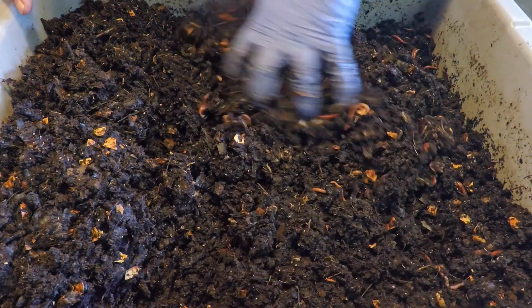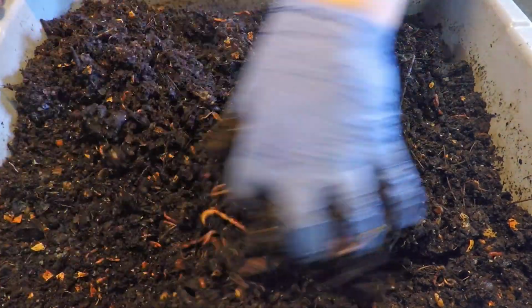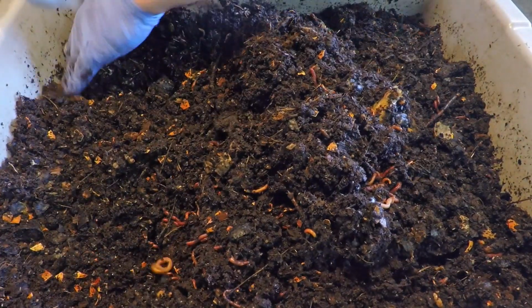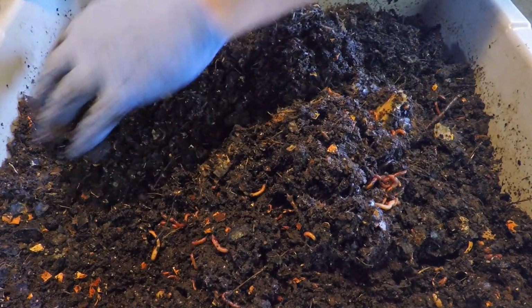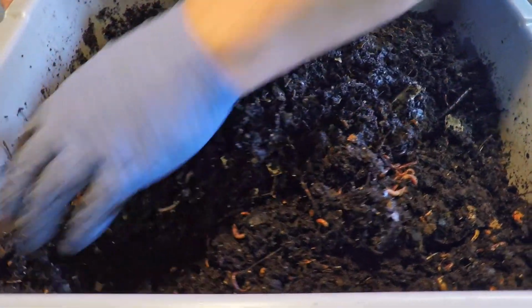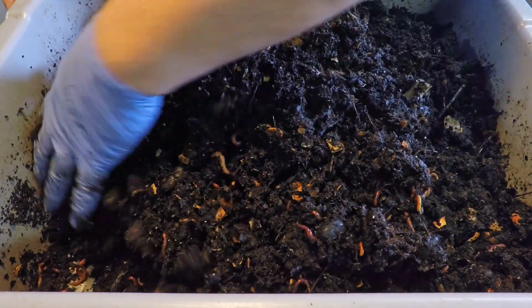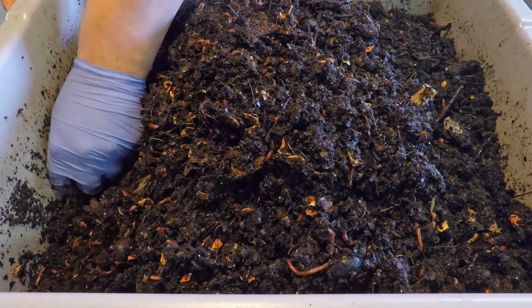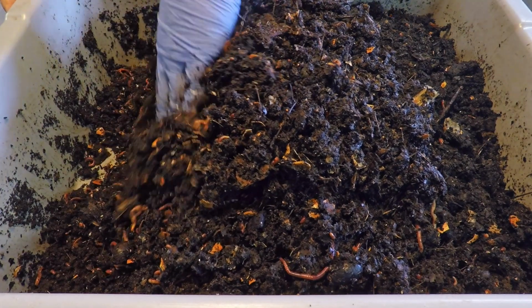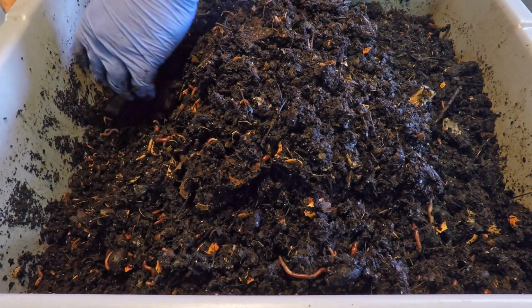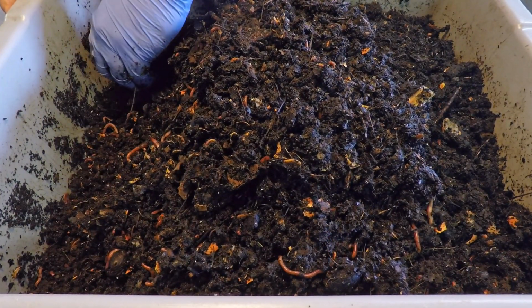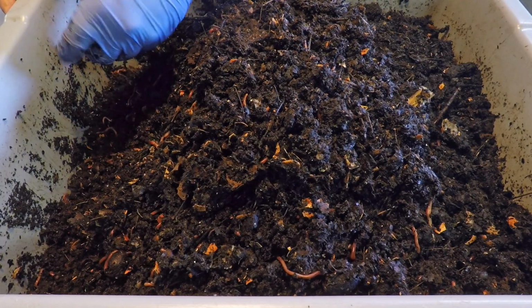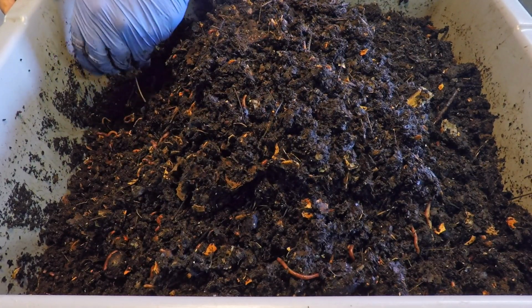Looks pretty nice over there. Let's take a peek over here as well. It's a really busy bin everywhere you look. You don't even have to go right to the feeding zone to see tons and tons of worms everywhere. So I don't think it makes much difference where we feed. But as long as we're on this side, I think we'll just do it here.